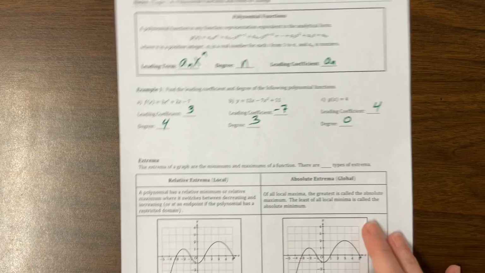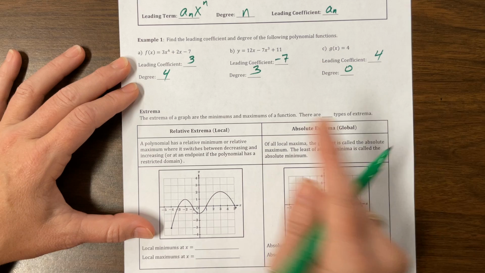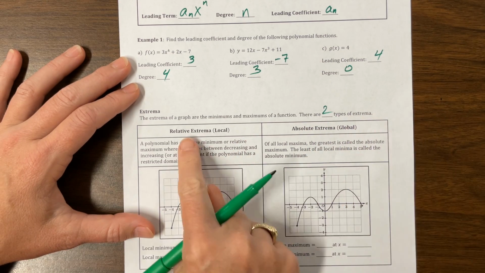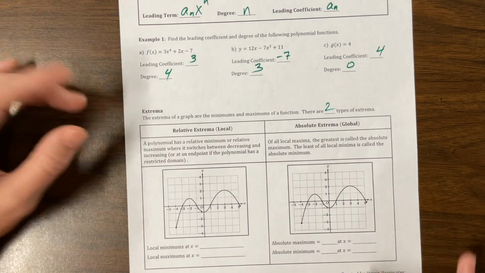I keep bleeding through. Let me not do that. Okay, so the extrema of the graph are the minimums and maximums. There are 2 types of extrema. We could have relative or local, absolute or global. I tend to use all 4 words.